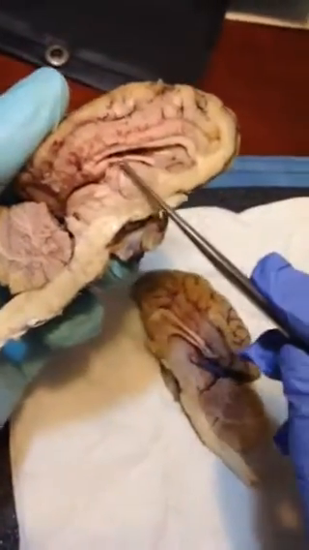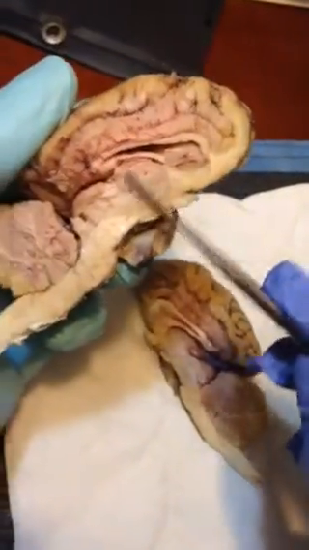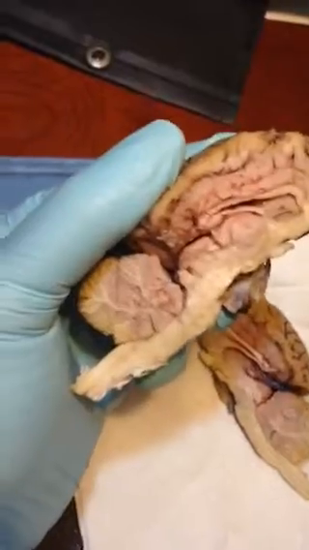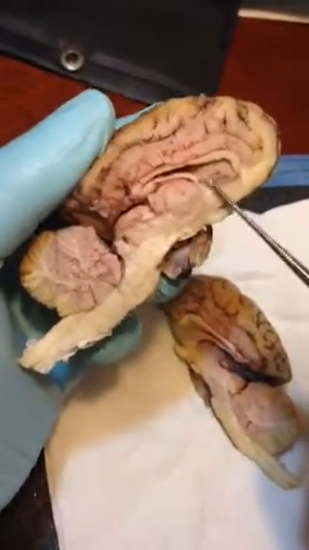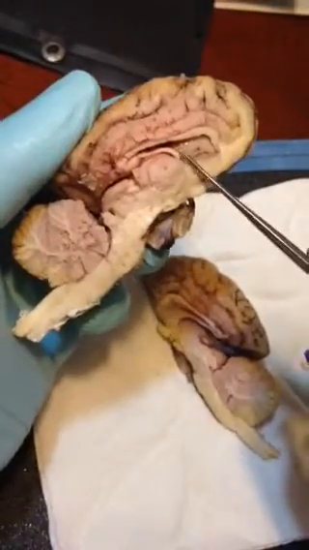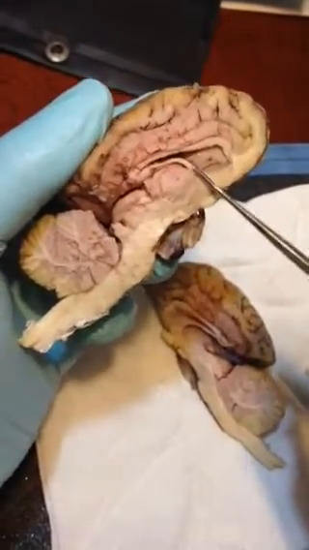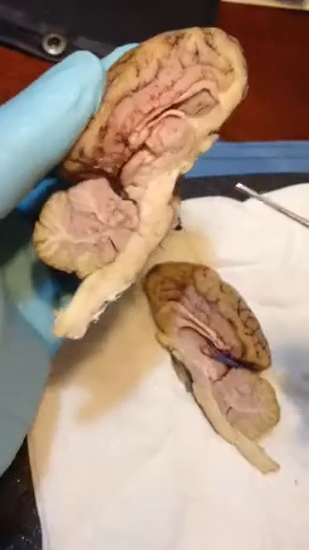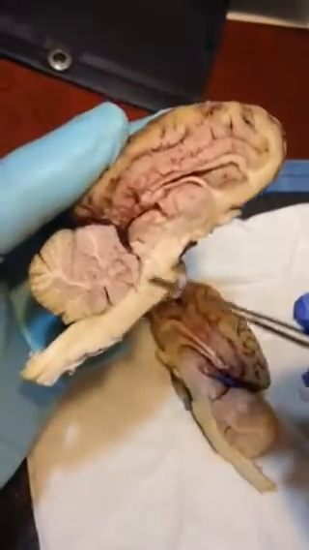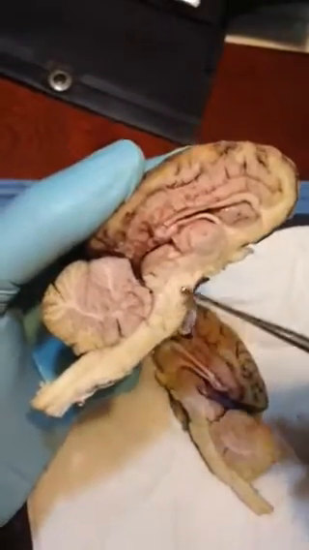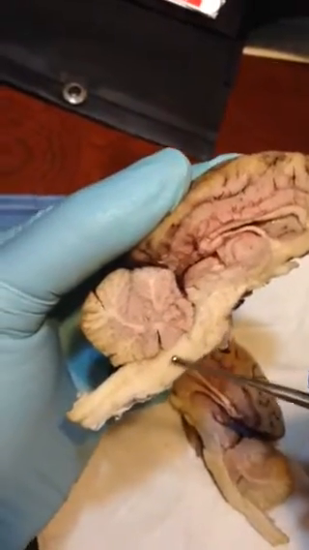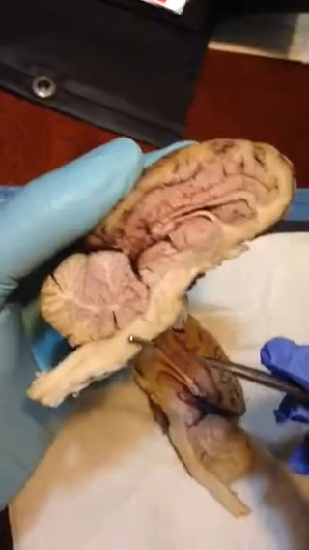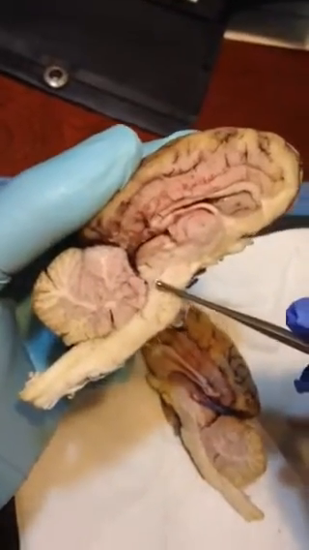This is a thalamus, and another smaller circle here is a pineal body. And if we go down this way, right here, this little hub here, this is our cerebral peduncle.